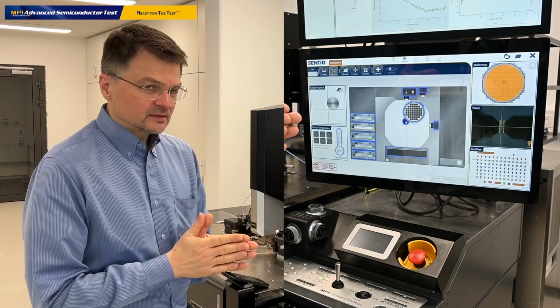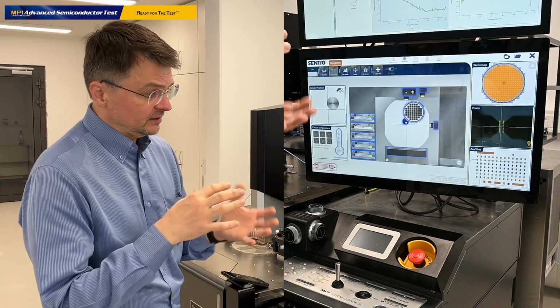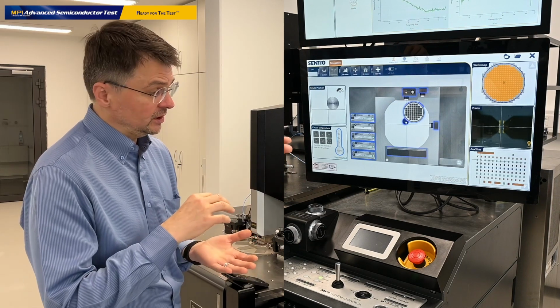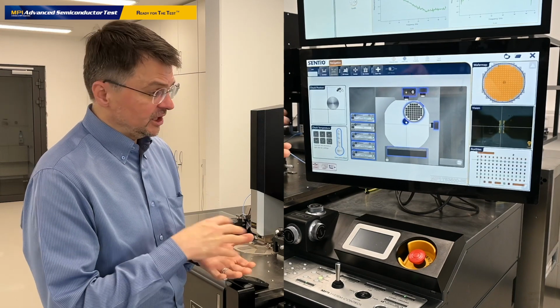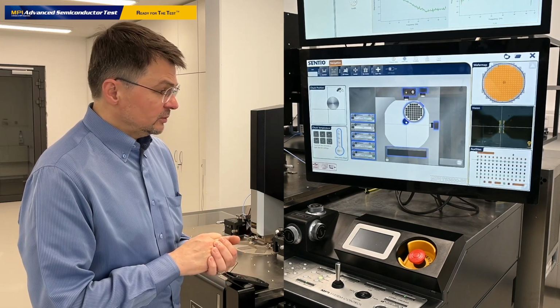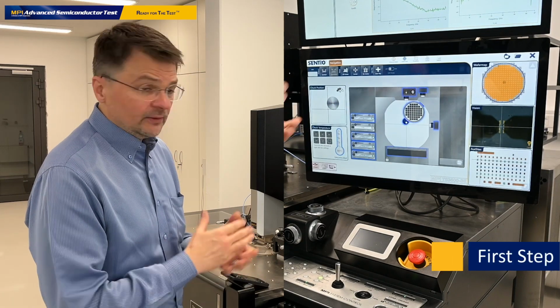So we've just aligned the probes. We aligned the calibration substrate. Actually, the probes are aligned against the calibration substrate. We are pretty confident that we can move to any of the calibration standards, and it looks like we are ready to go for our first calibration project. How do we do it?